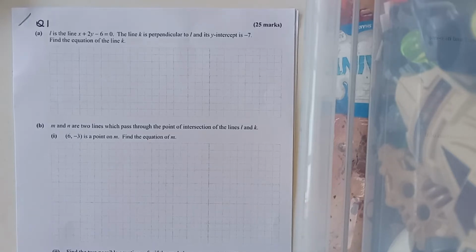This is the solution video for the coordinate geometry worksheet. So the first question, question 1, we've got a line L and we have its equation and we want to find the line K. Now K is perpendicular to L and we also have its y-intercept.